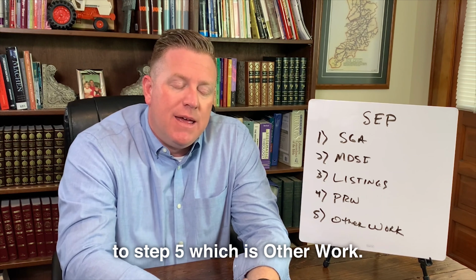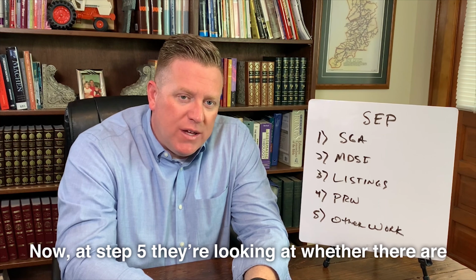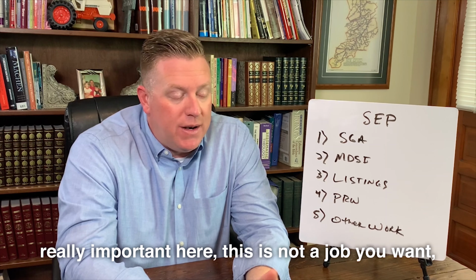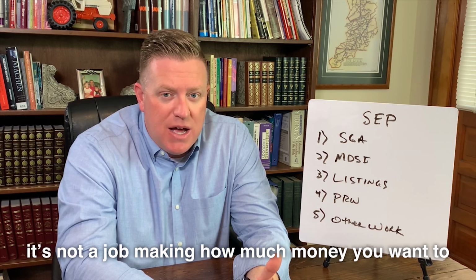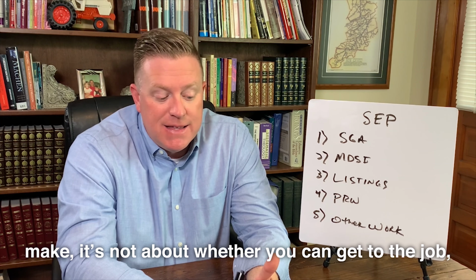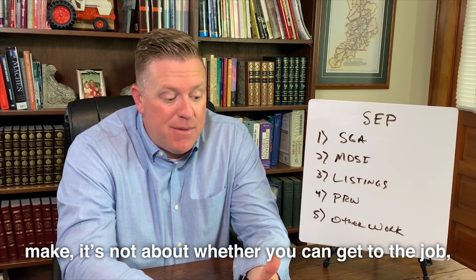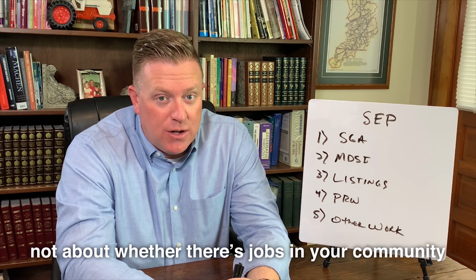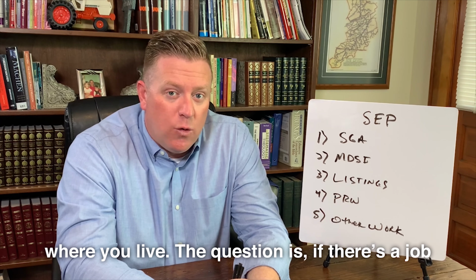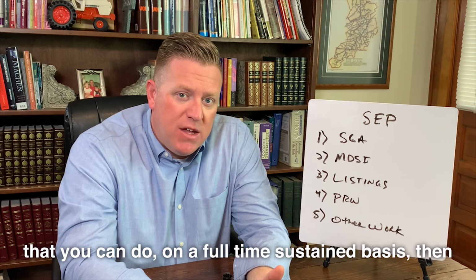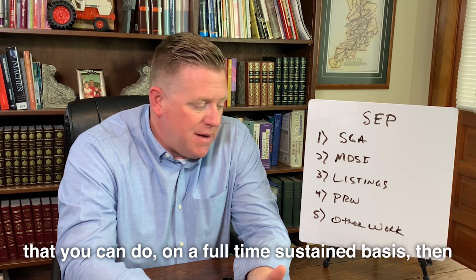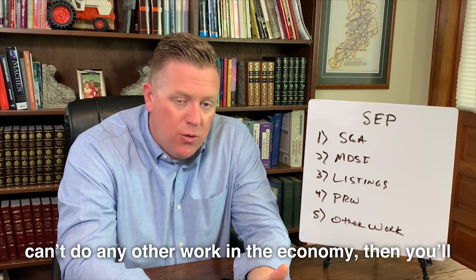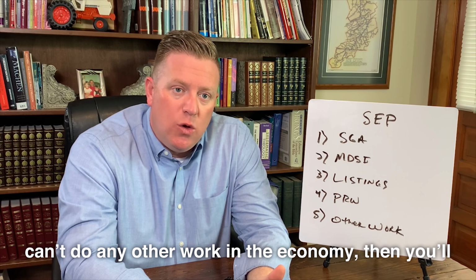Now, at step 5, they're looking at whether there are jobs in the national economy that you can do. It's real important here. This is not a job you want. It's not a job making how much money you want to make. It's not about whether you can get to the job. It's not about whether you have transportation. It's not about whether there's jobs in your community where you live. The question is, if there's a job that you can do on a full-time sustained basis, then you're not going to be disabled. But if you can't do any other work in the economy, then you will be found to be disabled.